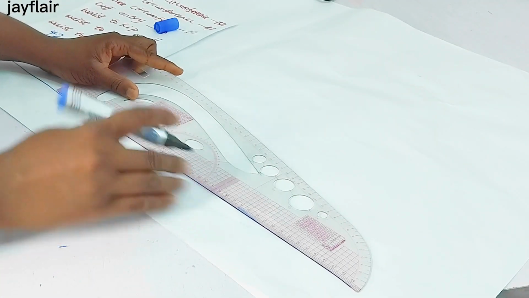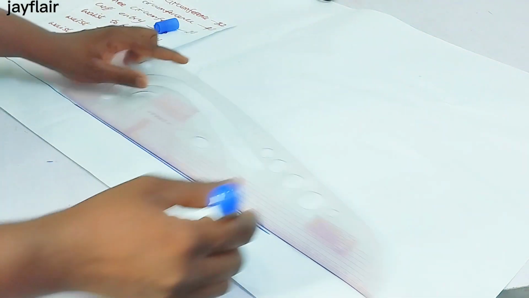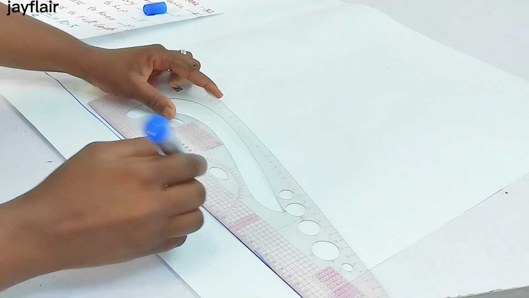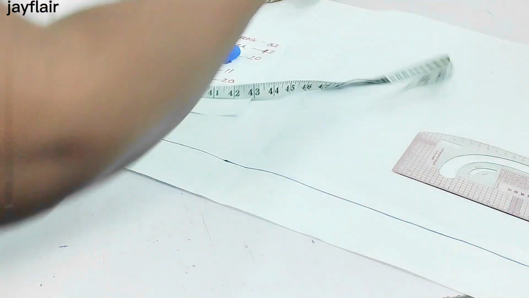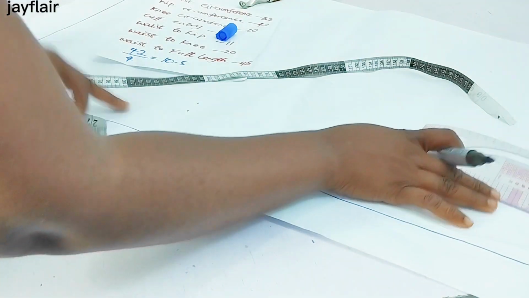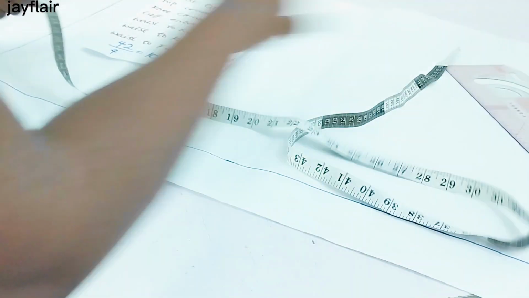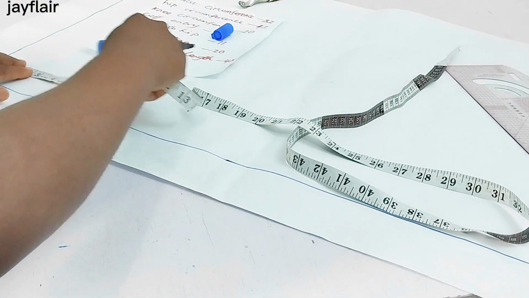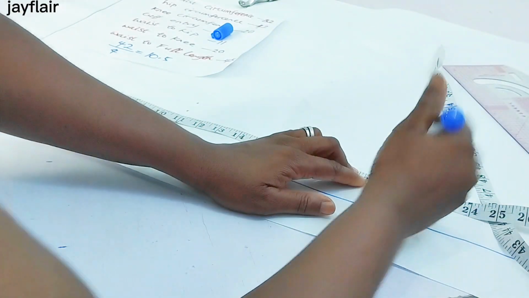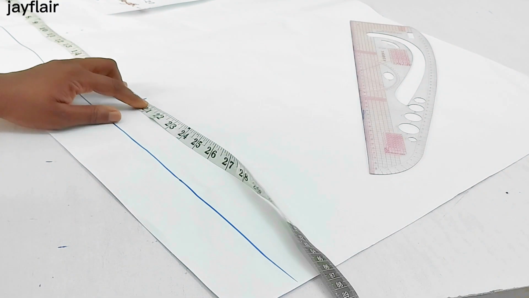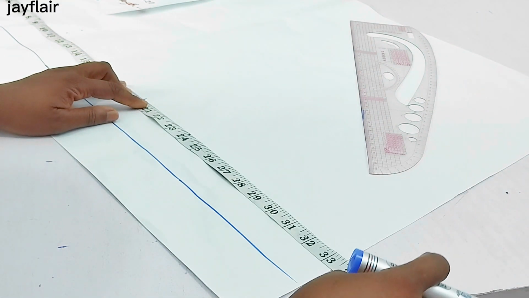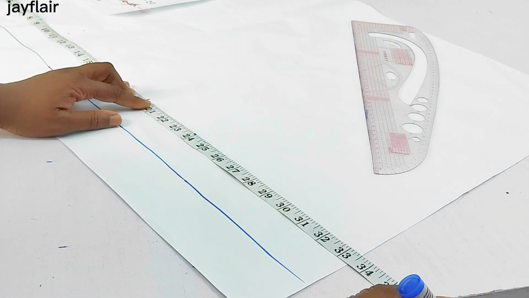Just connect this one to the hem line. So my waist to hip is 11. My waist to my knee is 20 inches. And I'll be using the full length of my paper. I'll just assume that I have 33.5.